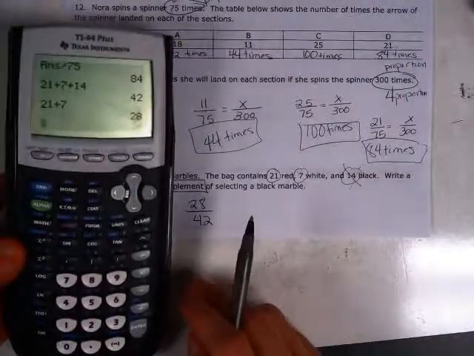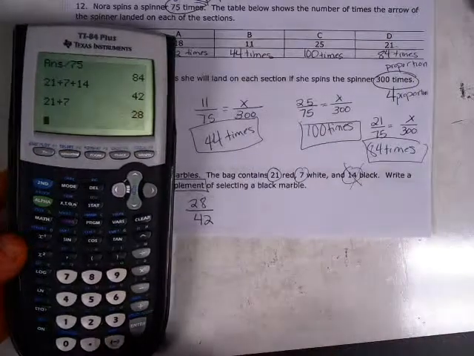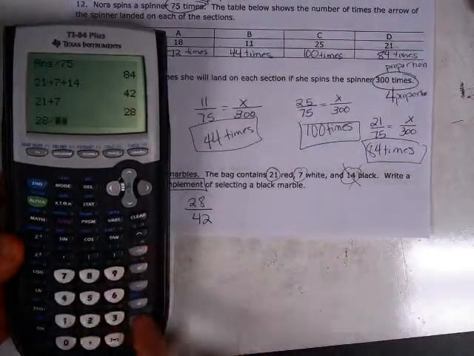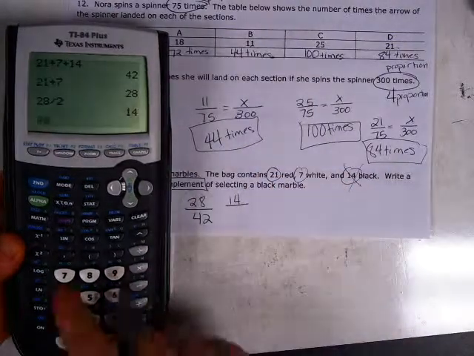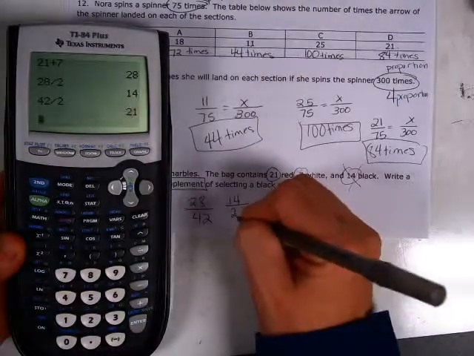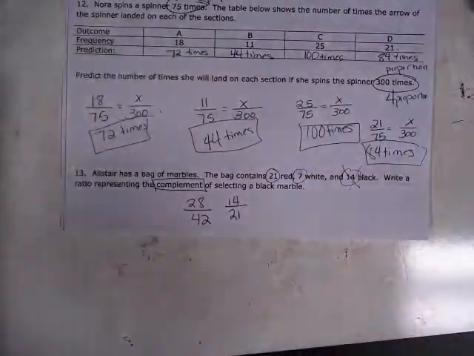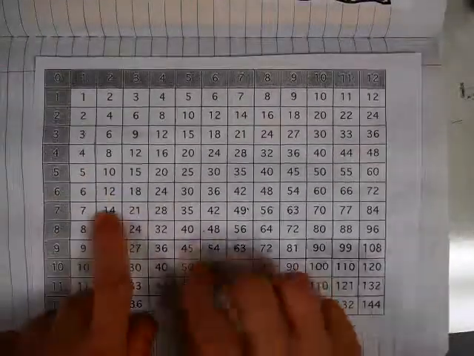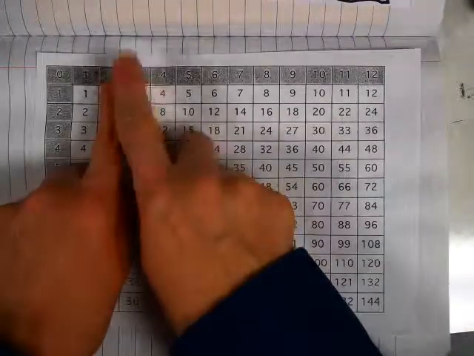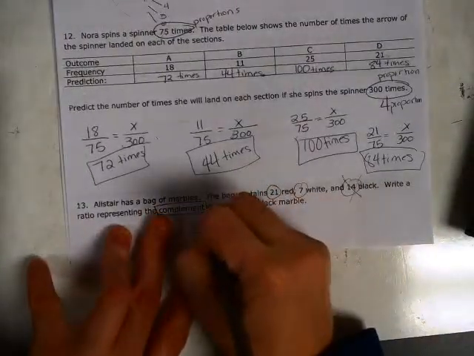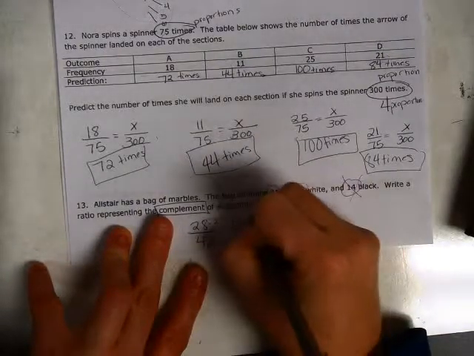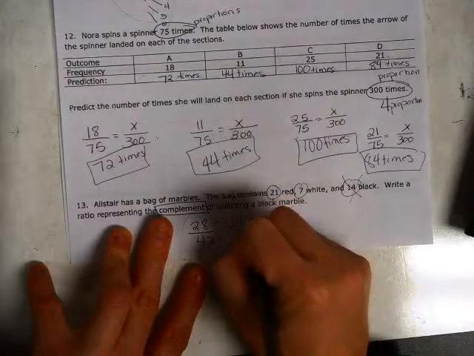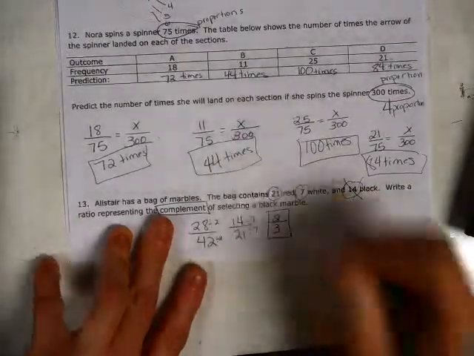So let's try simplifying it by 2 because they both have even numbers. So 28 divided by 2 is 14. 42 divided by 2 is 21. I'll tell you it can reduce again. And if you get out your journal, you can see it now. Now it will be pretty obvious what it could reduce by. So look right here, 14 and 21. It reduces to 2/3 when you divide by 7. So this was to get it down by 2, this one is to get it down by 7, and it becomes 2/3. Okay?